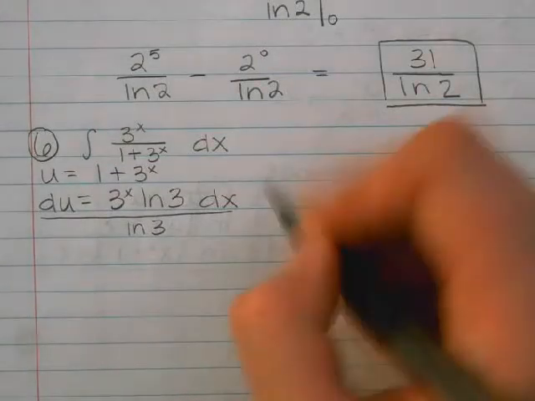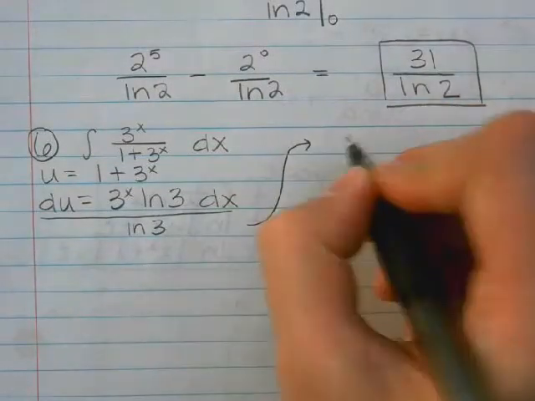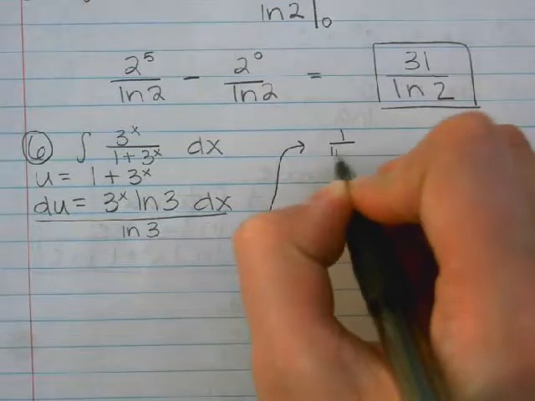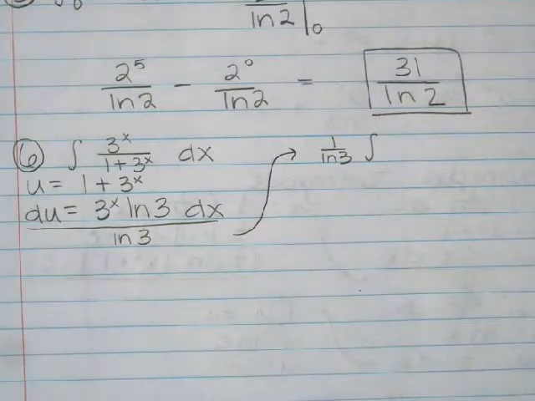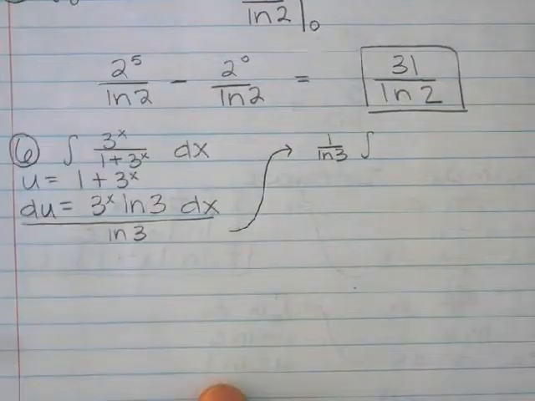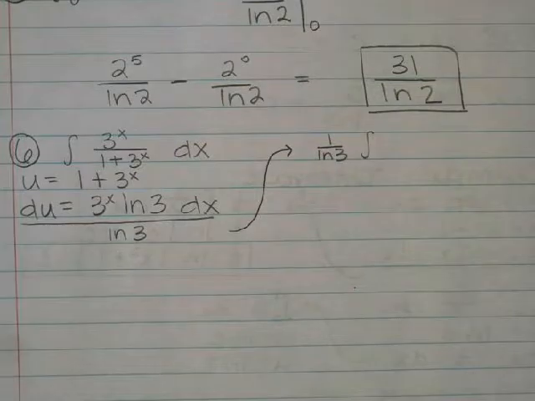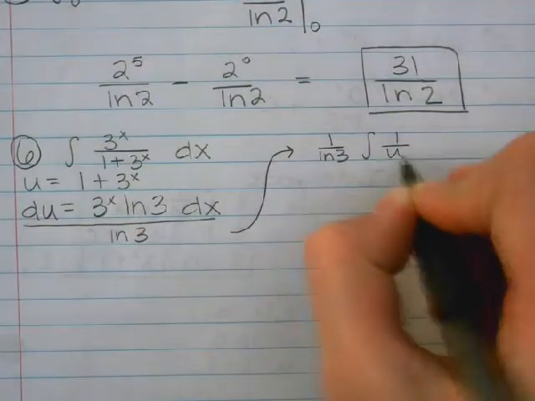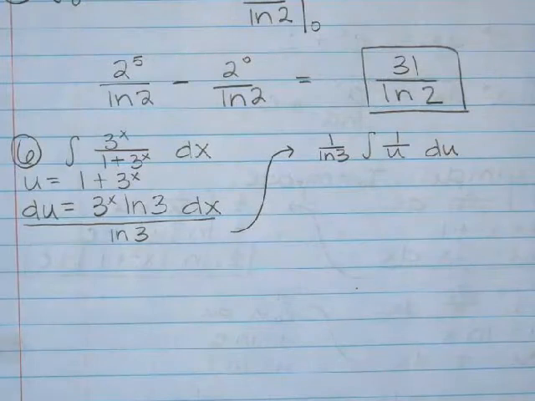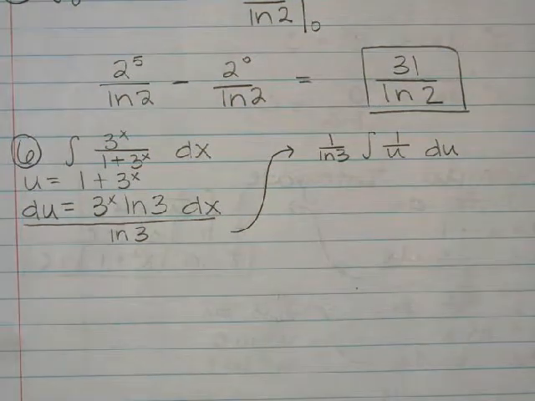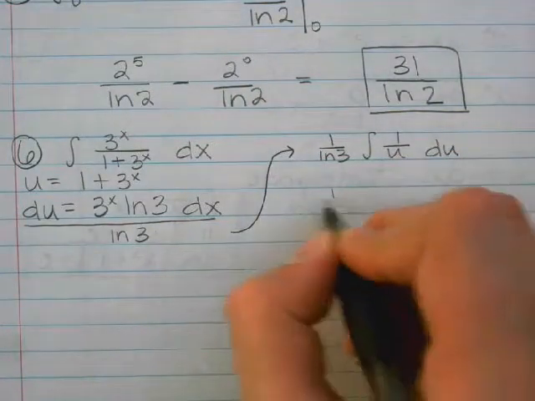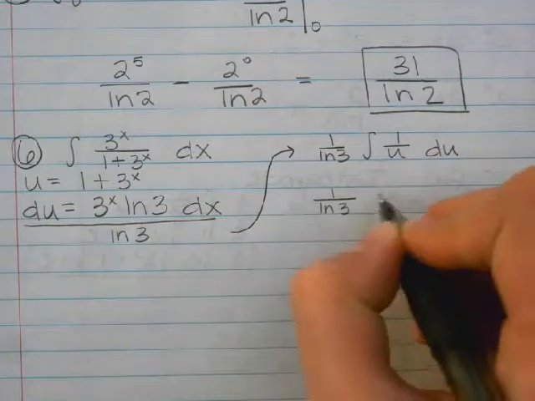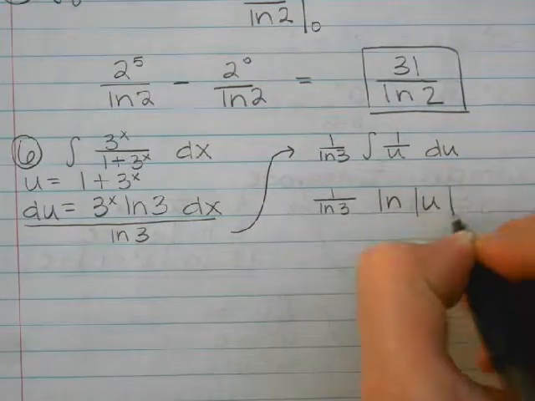And so that means that the problem that we are doing is we have 1 over ln3. And then what is it that we're integrating now that we're using the u's? 1 over u du. Okay? And do you guys remember what 1 over u becomes? ln u. Yeah, good job. So we have 1 over ln3 in the front multiplied by ln u plus c.